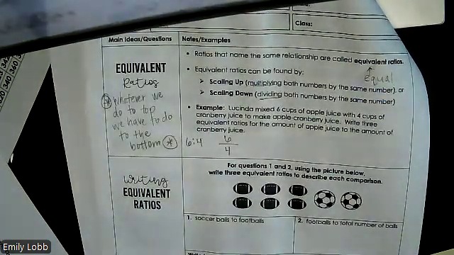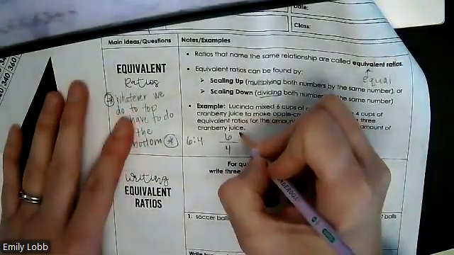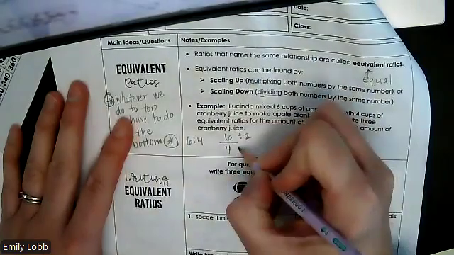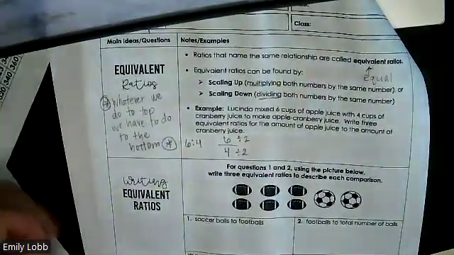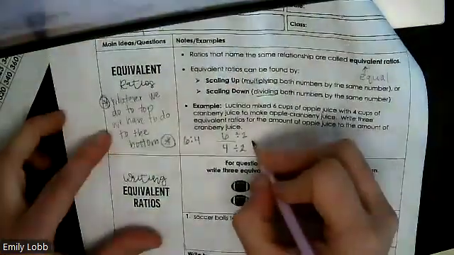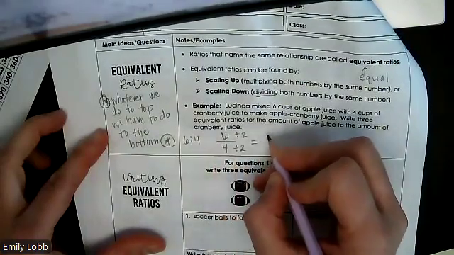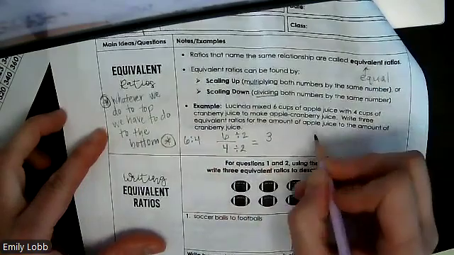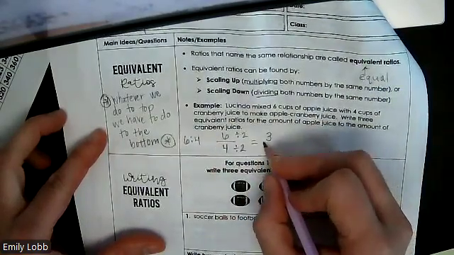So what else is this equal to? Yesterday, we practiced dividing. So what could I divide both 6 and 4 by? Celeste? 2. So whatever I do to the top, if I divide the top by 2, I have to do the same to the bottom. So I have to divide the bottom by 2. This leaves me with the equivalent ratio of 3 cups of apple juice to how many cups of cranberry juice? 2.